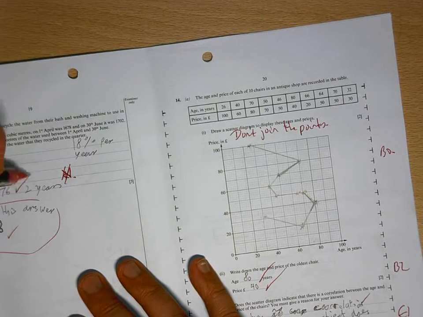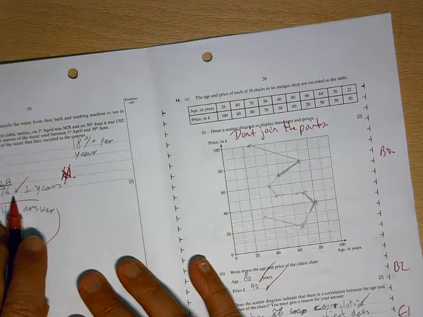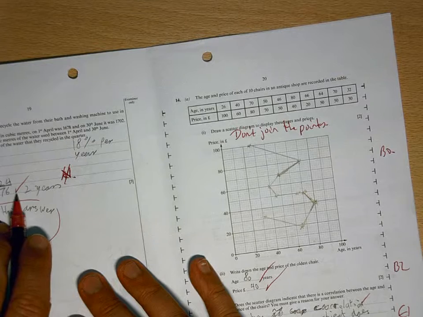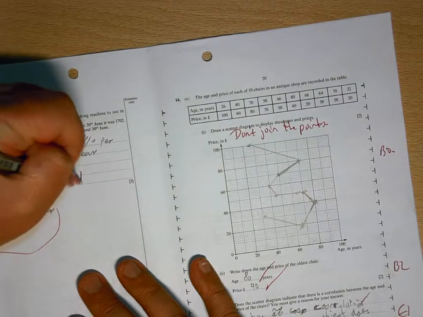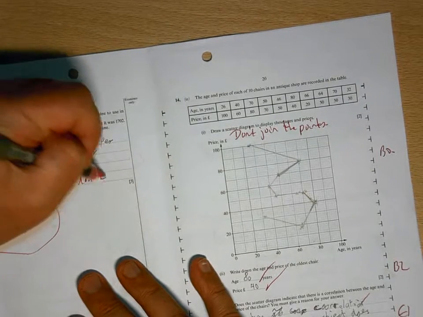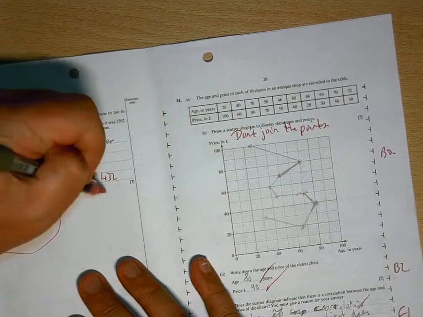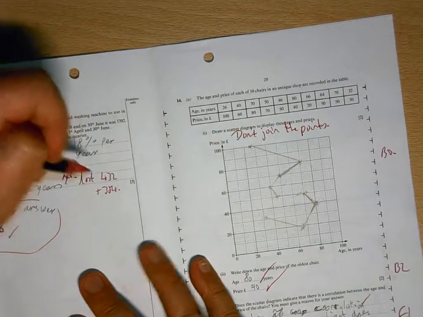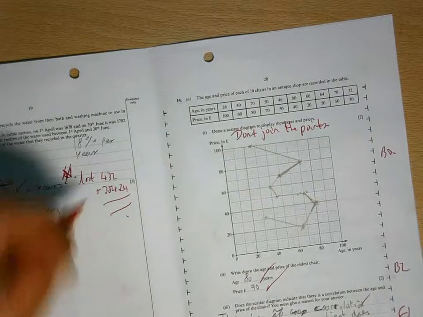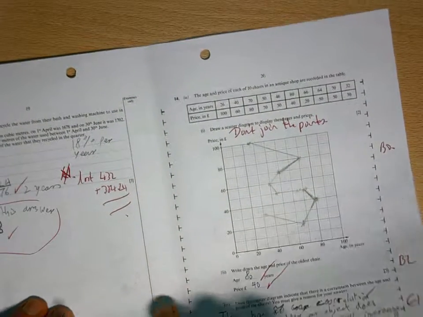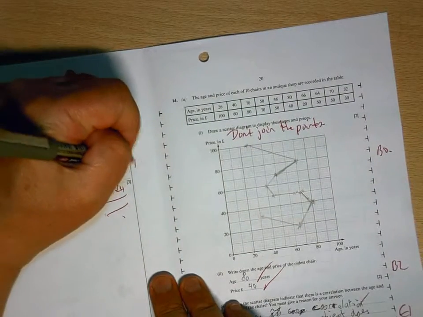Now, I made this mistake as well. After 2 years, that's what it's worth, but the question's asking how much money it's lost. So the money it's lost is 432 plus £354.24. Okay, so it's worth 4 marks. You're going to get 3 because you haven't worked out that last bit.